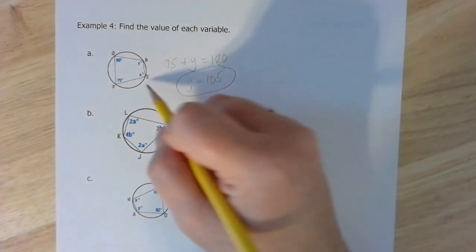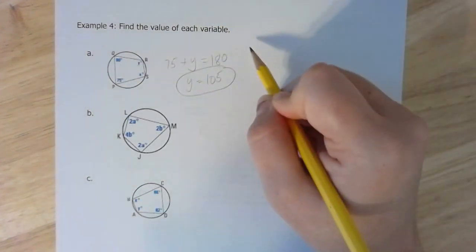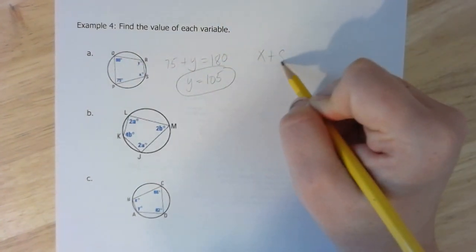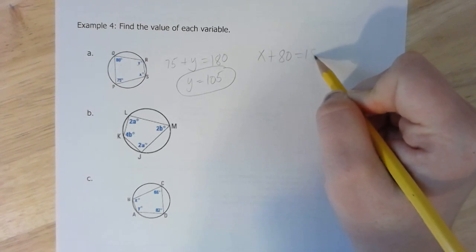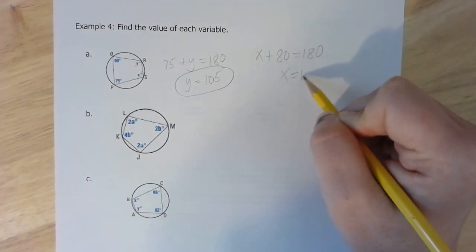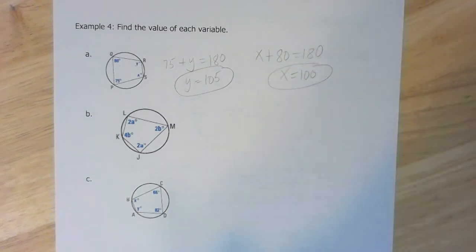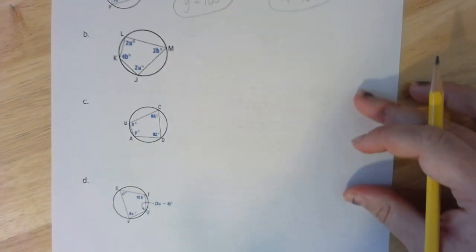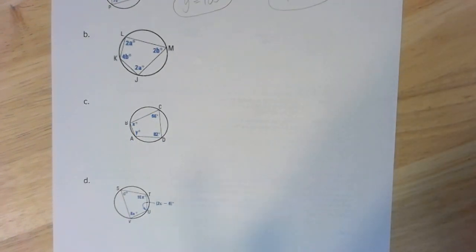Okay, set up your other one. This plus this has to equal 180. So it's x plus 80 equals 180. Well, x would have to equal 100. And that's it. You guys are going to have to complete the next 3 examples as well.